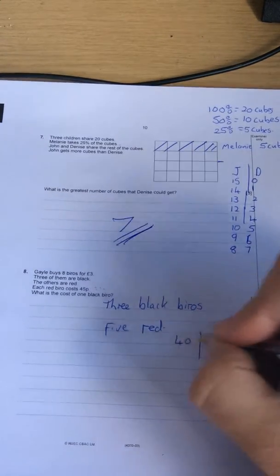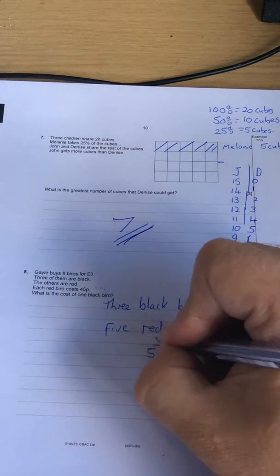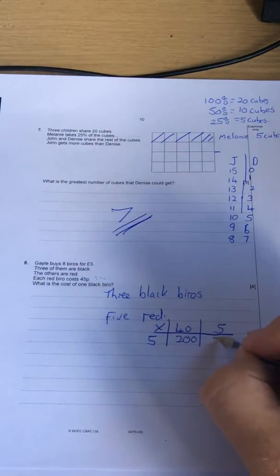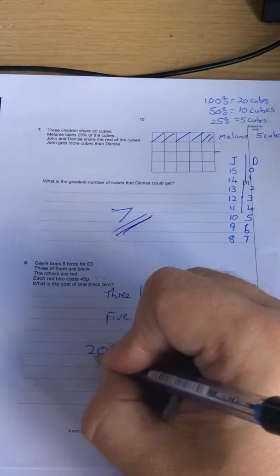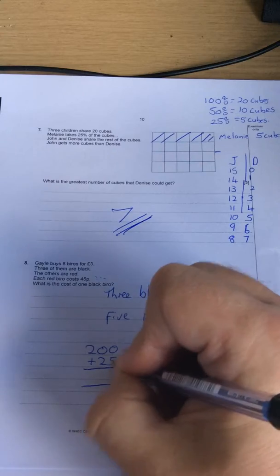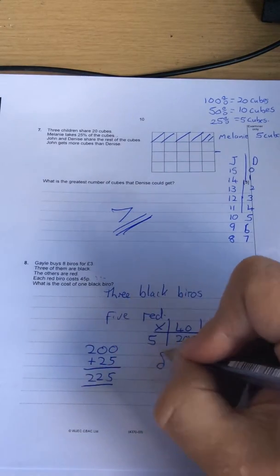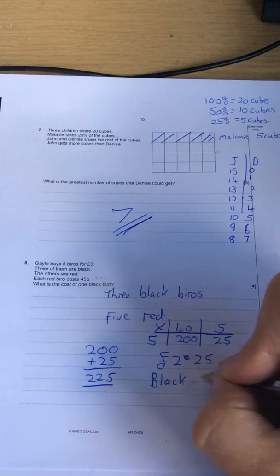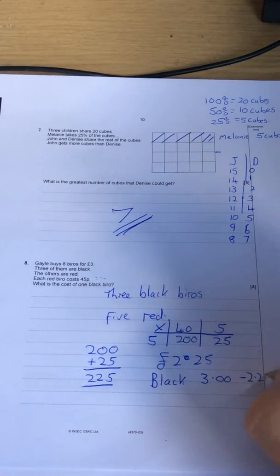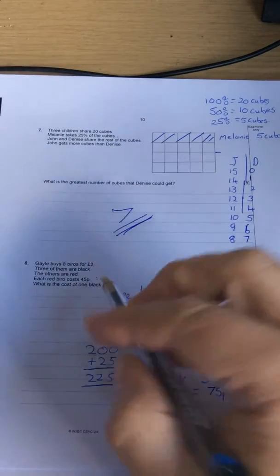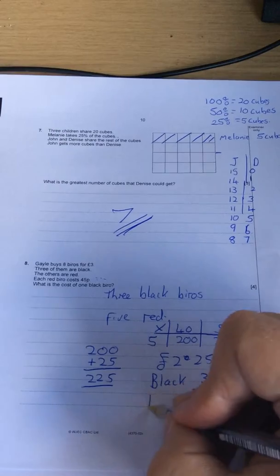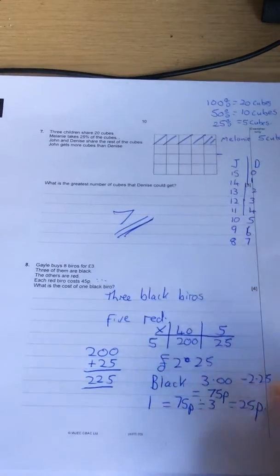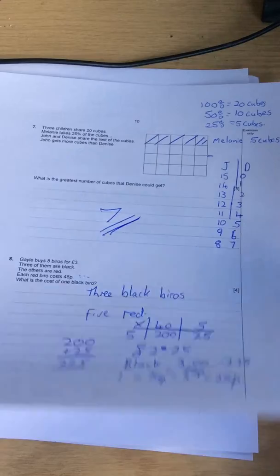So I'm going to work out 45 times 5. 5 times 40: 5 4s are 20, add the nought, is 200. 5 5s are 25, add them together. So 200 plus 25 is £2.25, which means the black biros cost 75 pence, because £3 take away £2.25 is 75 pence. So if 3 of them are black, one of them would be 75 pence divided by 3, which is 25 pence. So each black biro is going to be 25 pence.